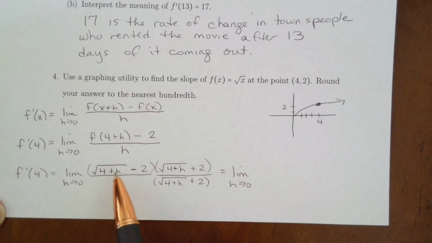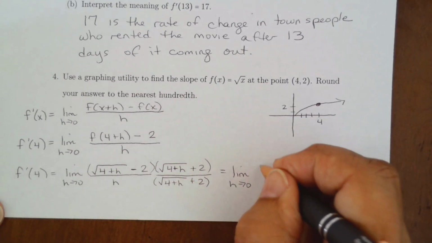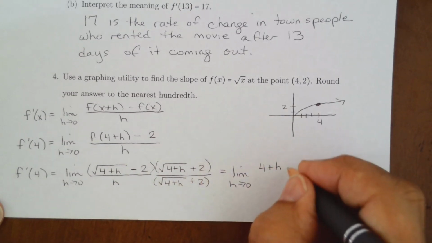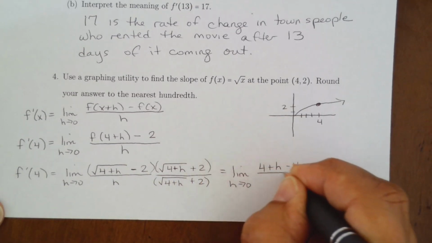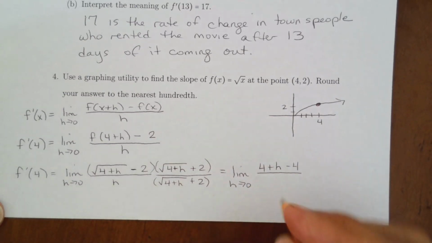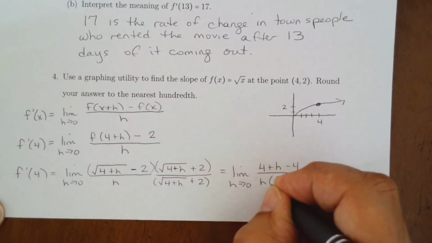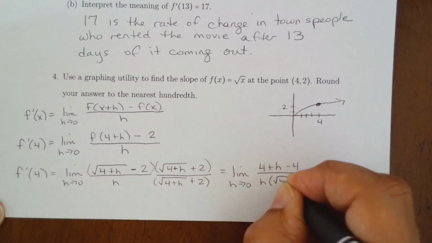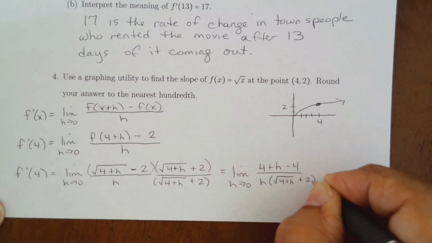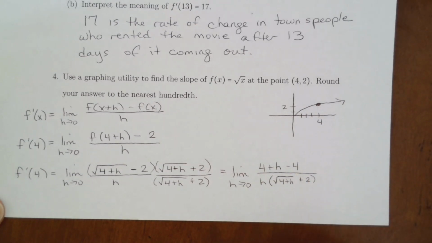Remember, in the top, you just have to do the first and the last. You don't have to do the outer and the inner. They're going to cancel out. So square root of 4 plus h times the square root of 4 plus h is just 4 plus h. And then negative 2 times 2 is minus 4, all over... and then you leave the bottom just the way it is, h times this. Remember, you don't have to do anything with the part that's not the conjugate, right?